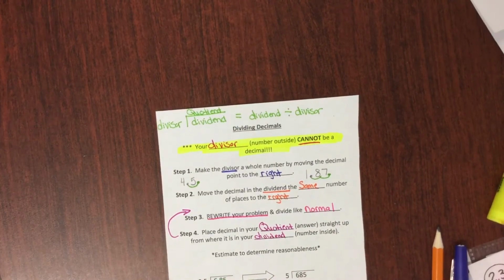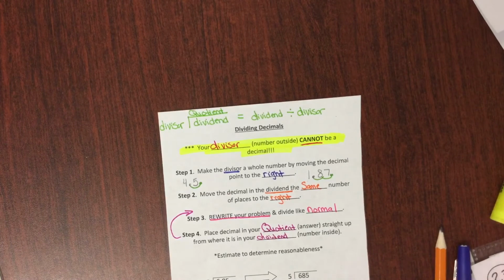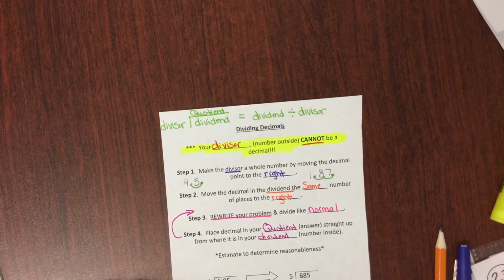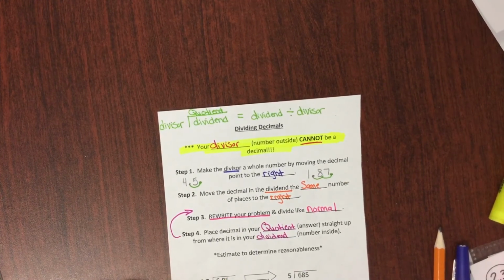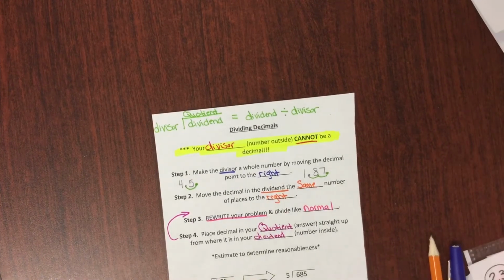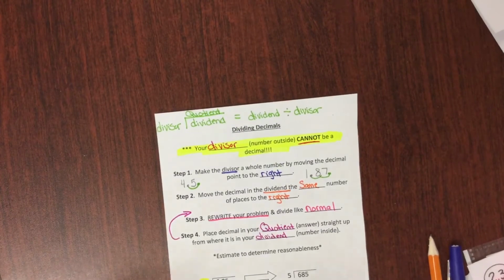All right, let's look at some examples, because we went through a lot of steps. Let's see what all these steps mean as we divide this out. Our first example is 6.85 divided by 0.5. Here is my dividend, here is my divisor. The first thing I notice is that my divisor is not a whole number, so I need to move the decimal.